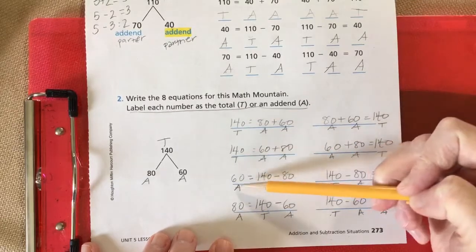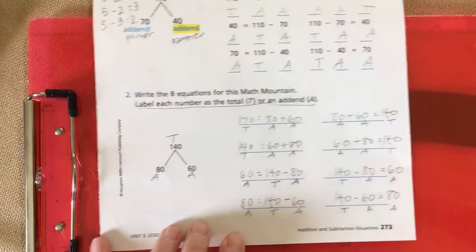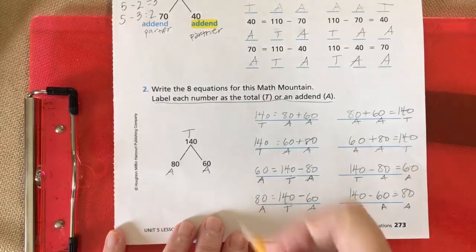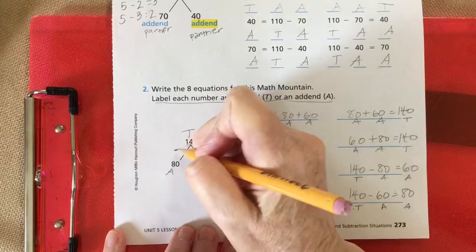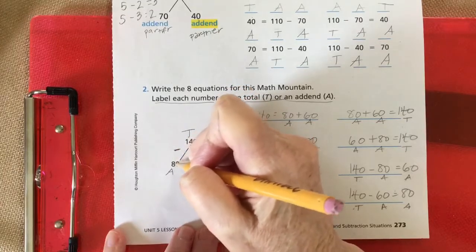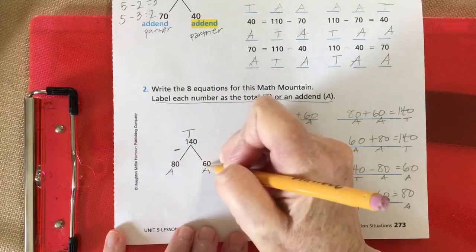Or your total here, and then this is called an answer. All right, so remember on your math mountains, if you take your total and you subtract this number, it's going to equal the other number.